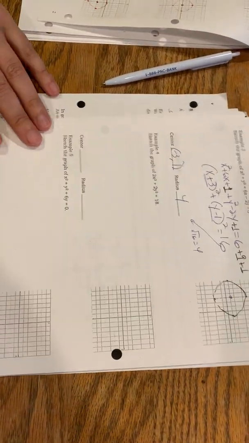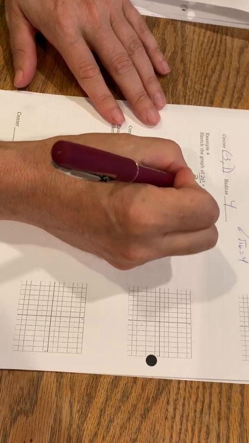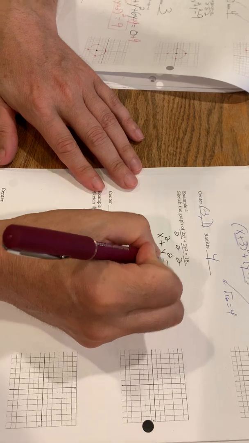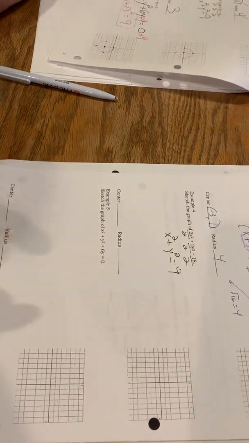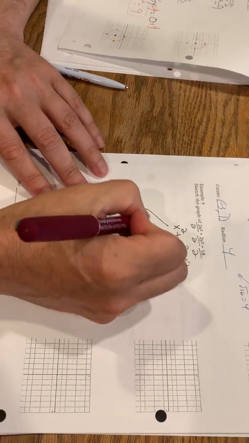All right, example 4. This one, we're not going to have to complete the square, but what's common to all 3 of these terms is a 2. If you divide them all by 2, we get this equation. And if you remember from the previous page, if there's nothing attached to the x or the y squared, the center is just the origin.